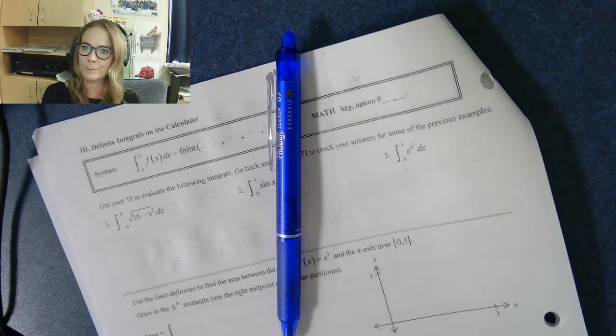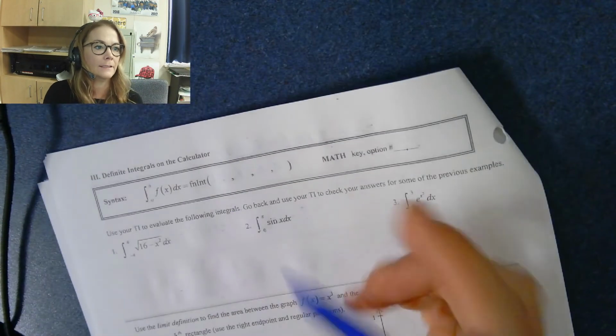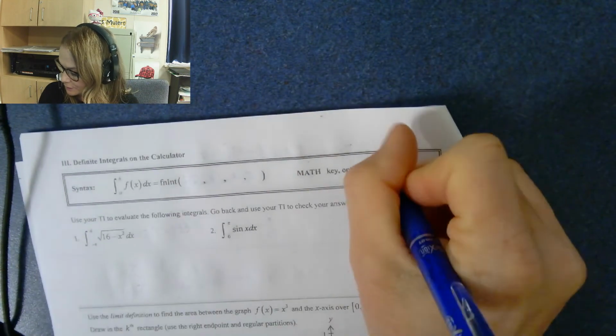Here we are for 6.2, part 2. We're going to lead off with the calculator, definite integrals on the calculator. This is going to be math key option 9.